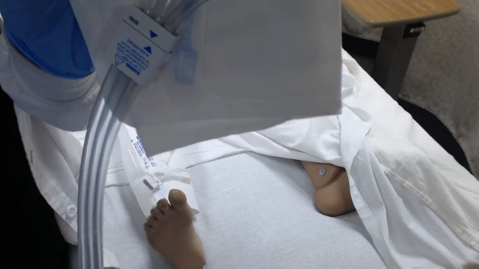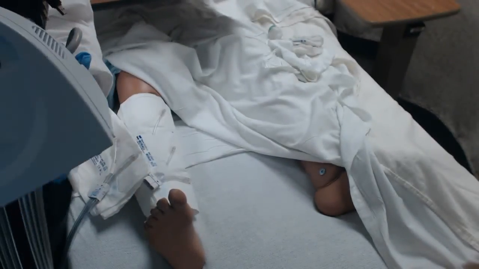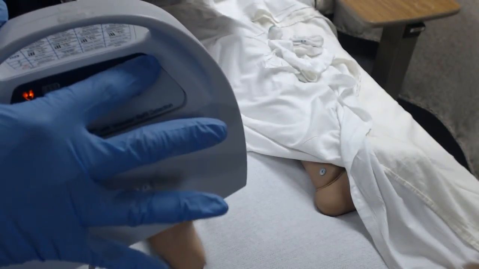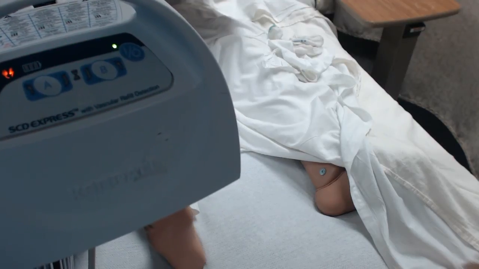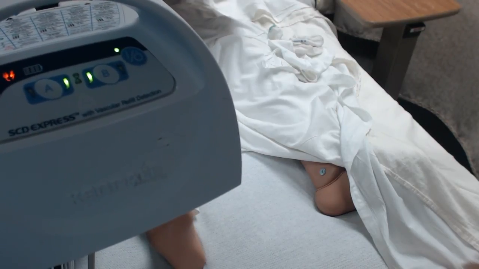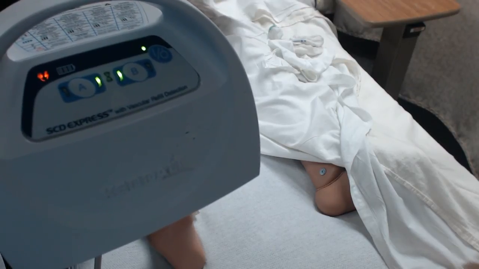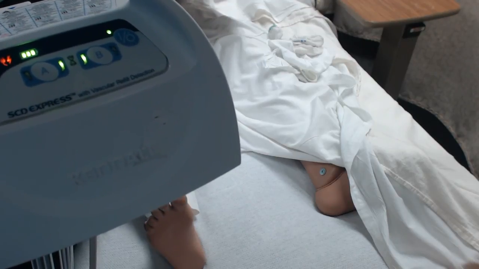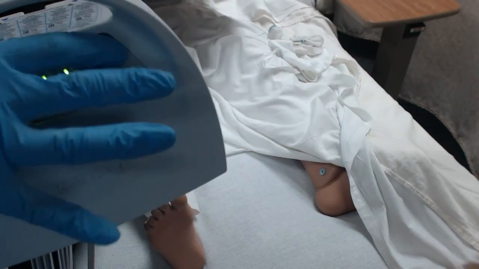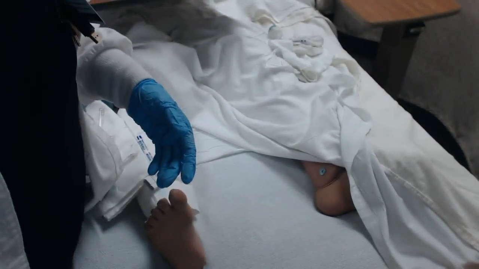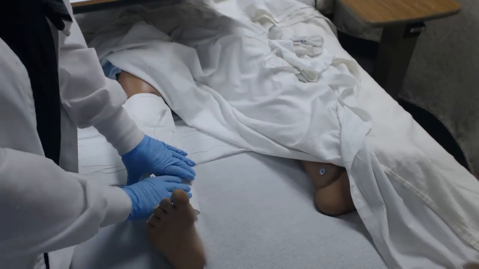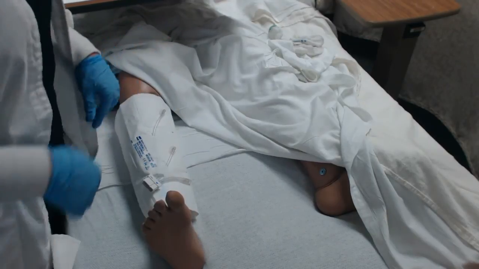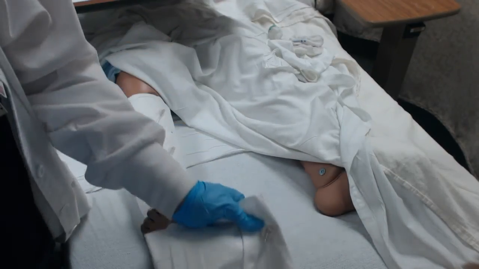Both lower extremities. You would then turn it on. There's a button right here in the corner, and that would turn it on. The device is fairly simple, although there may be times where you need to troubleshoot it. Maybe there's a leak in the tubing, but generally speaking, it's fairly simple. It would then sort of gently massage the legs one area at a time in order to promote venous return and move that blood back up to the heart so we don't have any clotting.